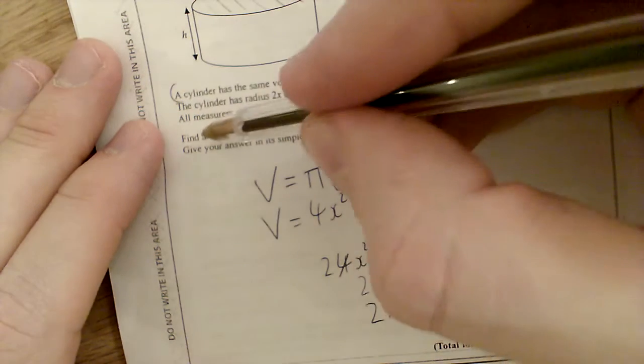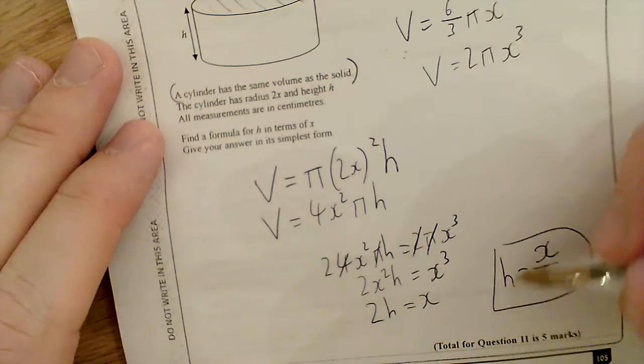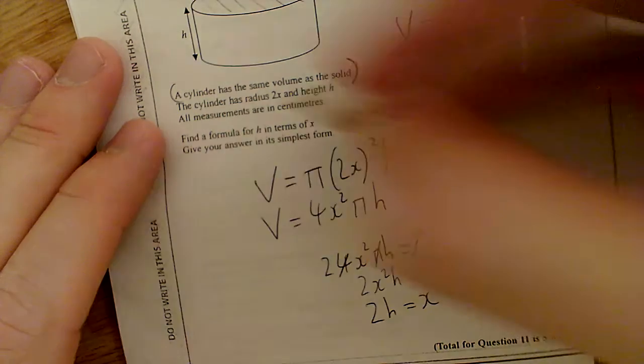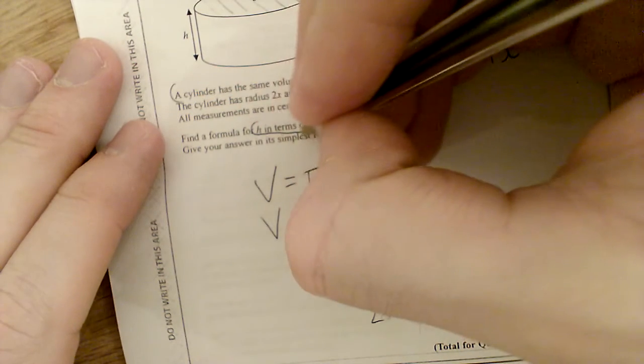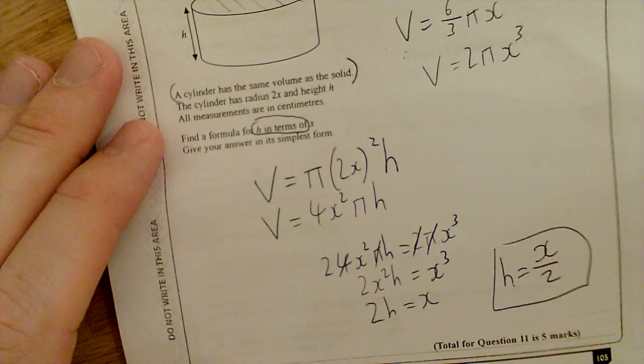And if you read the question, find a formula for h in terms of x. So it's h in terms of x. Remember, if you ever see something in terms of, you're making that the subject. So you're making h the subject and it's in terms of x. That's your final answer.